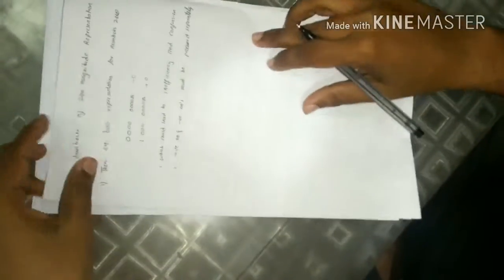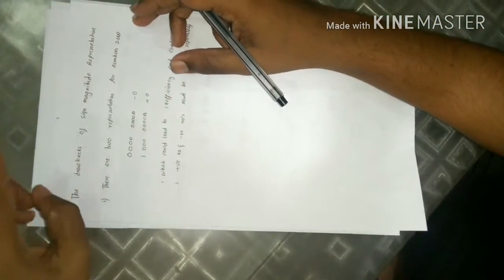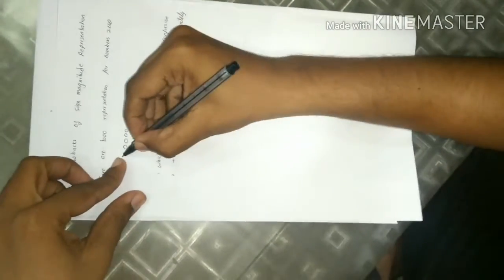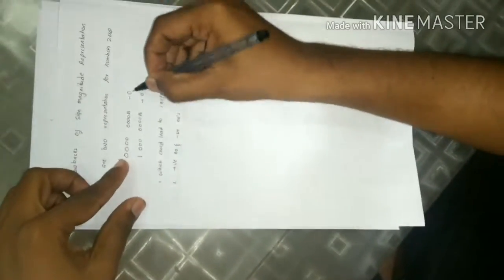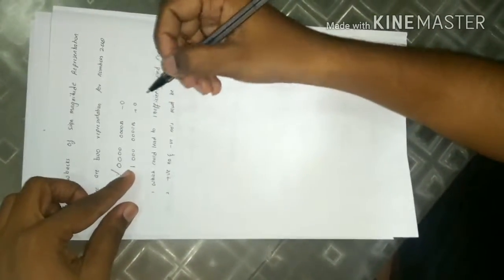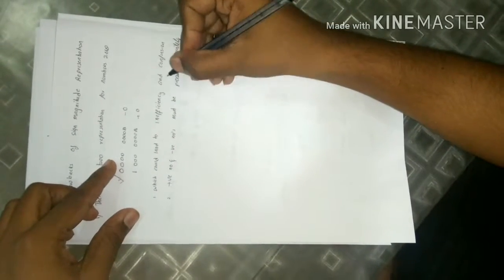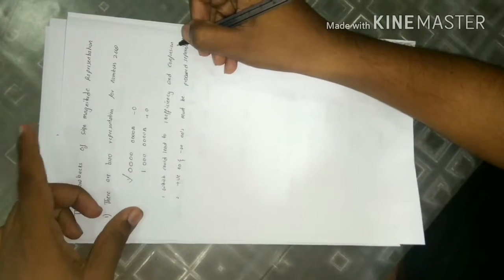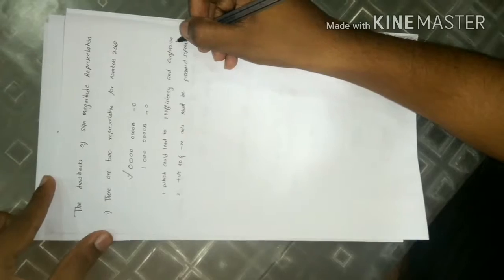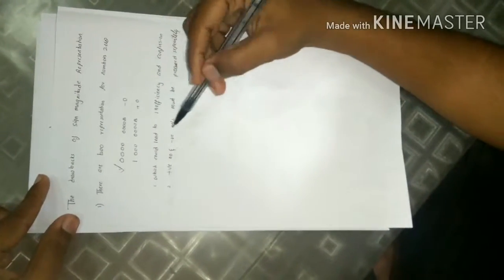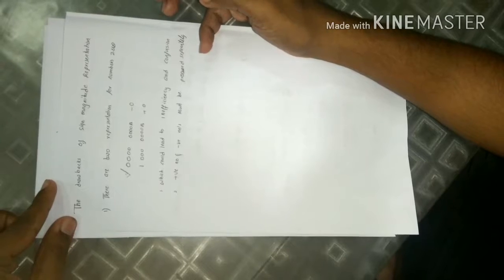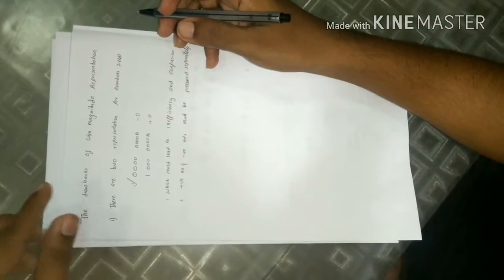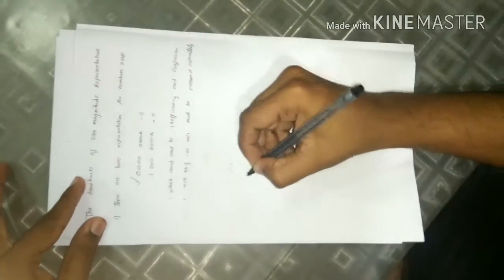Coming to the limitations of sign magnitude representation. Sign magnitude representation is not preferred because we have two representations of the number 0. This number represents negative 0 and this represents positive 0, which could lead to inefficiency and confusion while evaluating problems. The second drawback is that positive and negative numbers must be processed or evaluated separately. In the next lecture, we will discuss one's complement and two's complement.